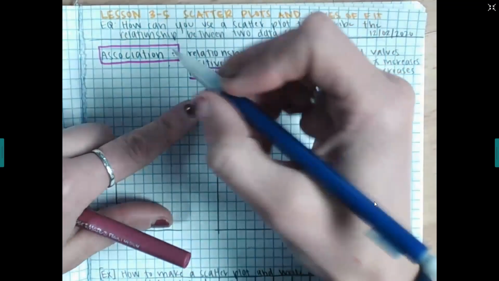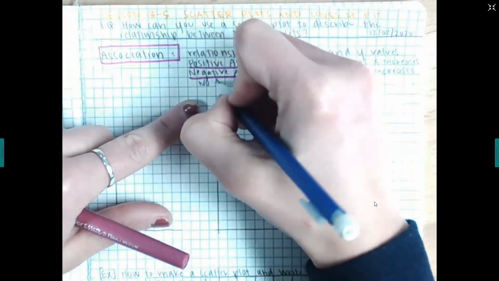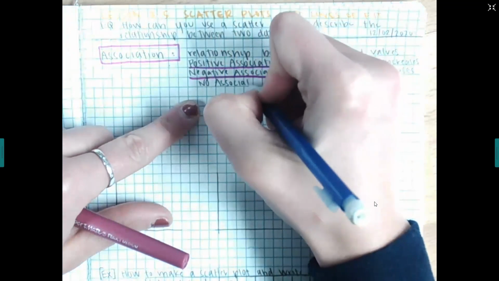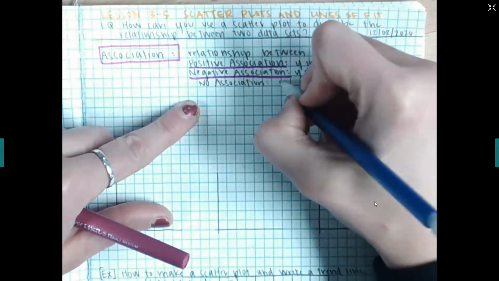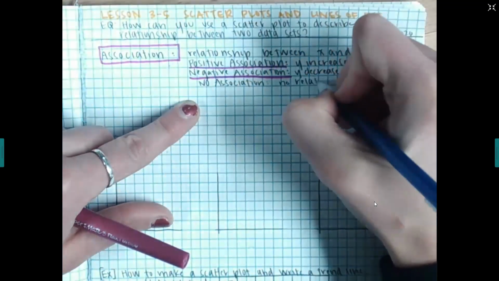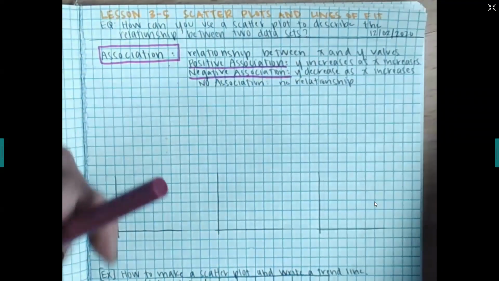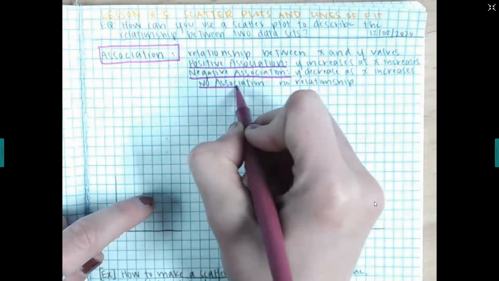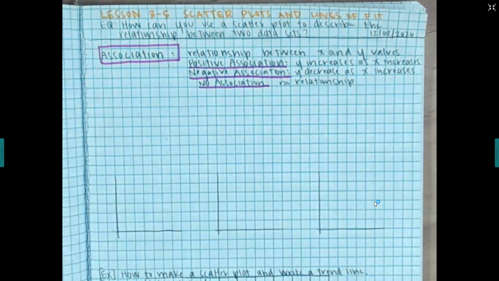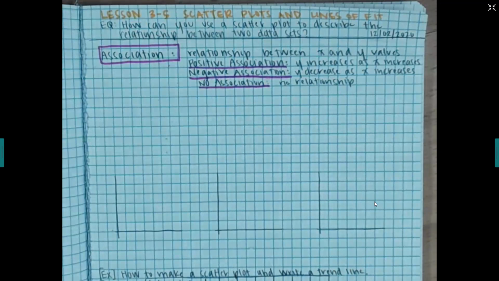And then we also have no association, which means there's no relationship at all between the X and Y values. That would be something like the number of days a week you eat 3 meals and the amount of exercise that you get. Those will have no bearing on each other really, because you can decide to exercise whether you eat 3 meals or not.